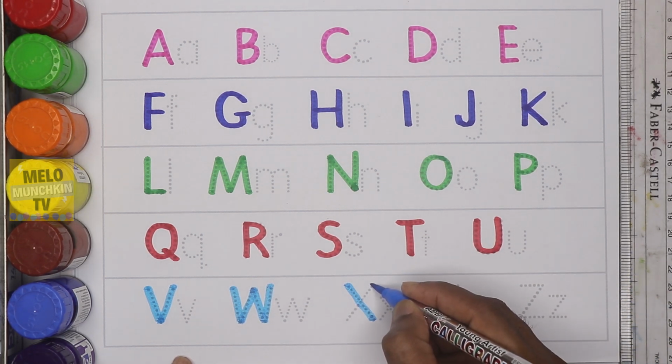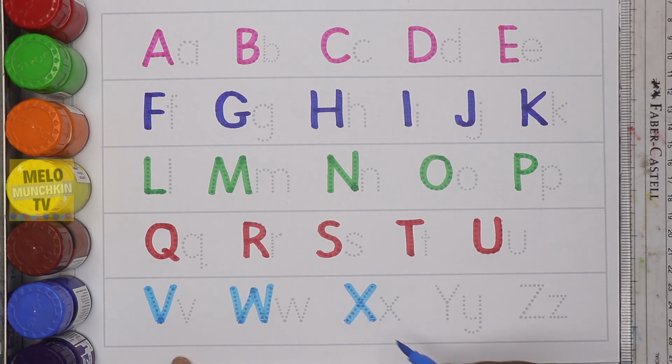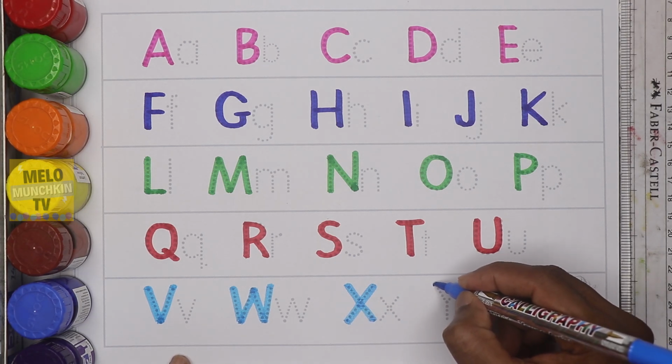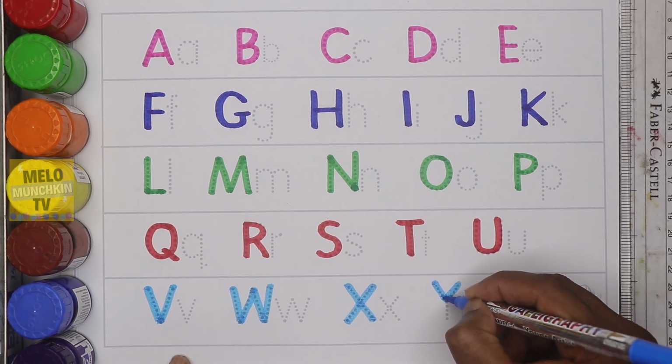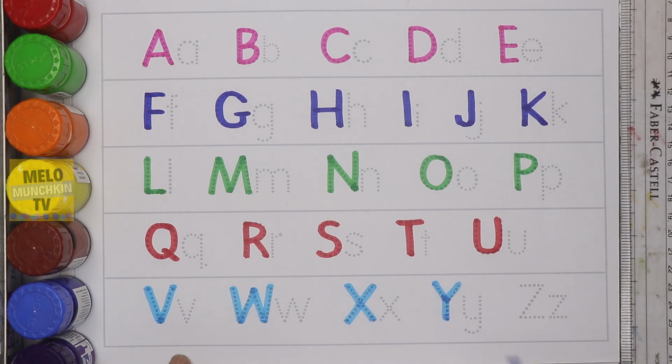X. Capital letter X. X for xylophone. Y. Capital letter Y. Y for yacht. Z. Capital letter Z. Z for zebra. So here we have completed our alphabets in capital letters.